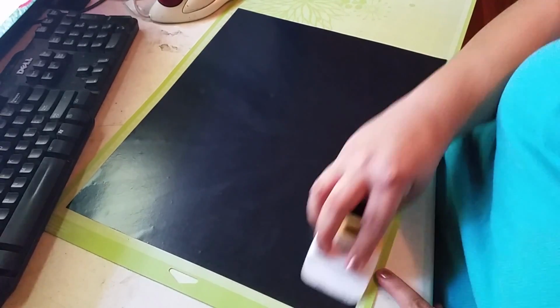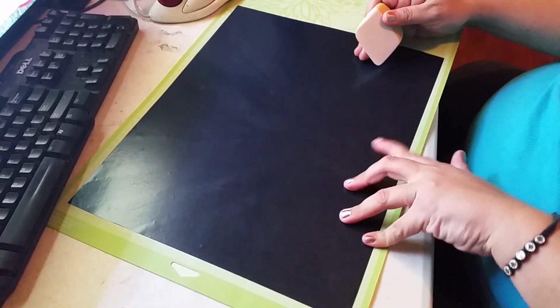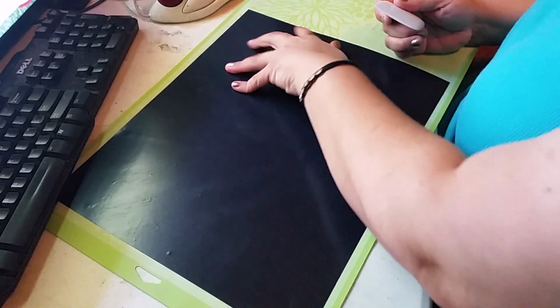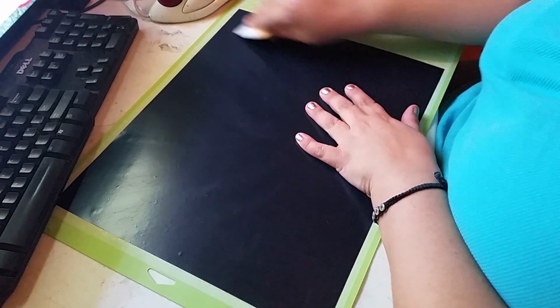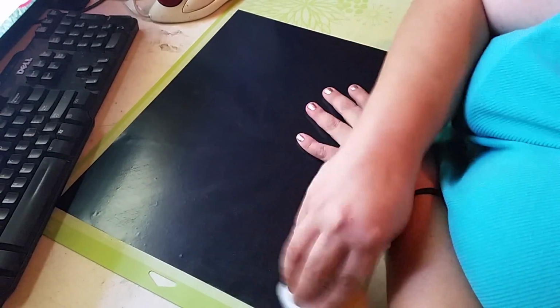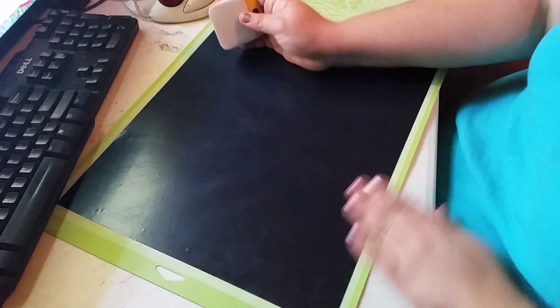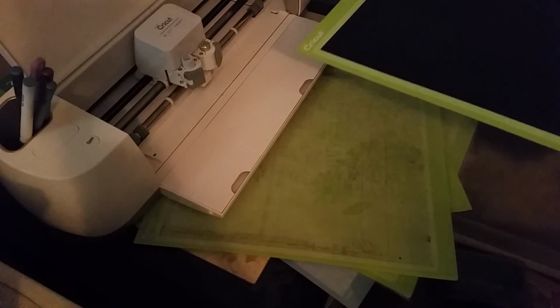Okay, it looks pretty good. There's a few little bitty bubbles, but I think those will be okay. The big thing is to make sure the edges are down too. Alright, so that's down. So next what we're going to do is load this into the Cricut.